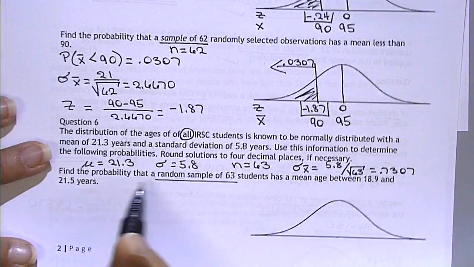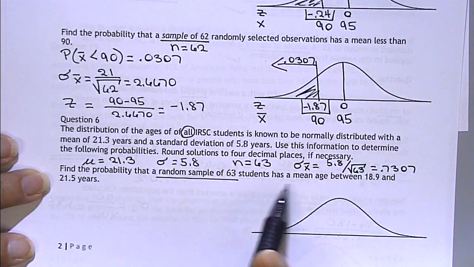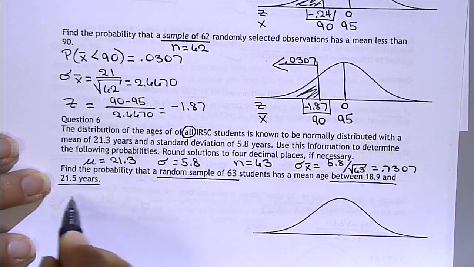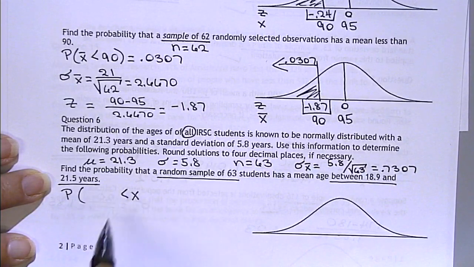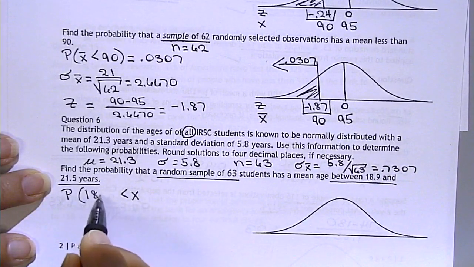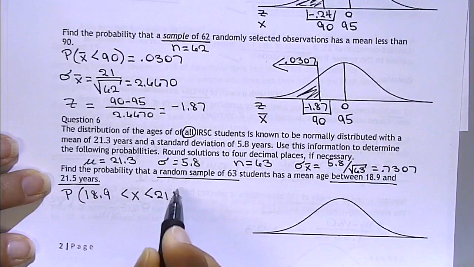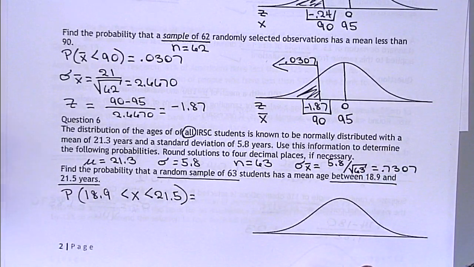All right, let's find the probability that this group of 63 students, one of our groups, has a mean age between these two numbers. Well, those are x bars that we're interested in, aren't they? I want the probability x bar is going to be between 18.9 and 21.5. Got it?